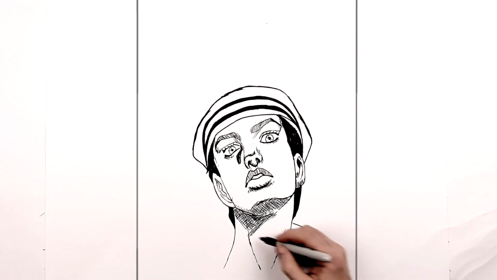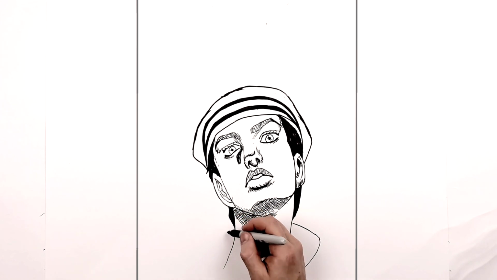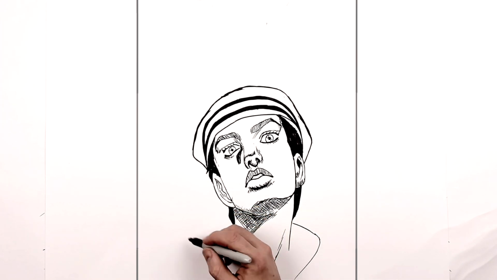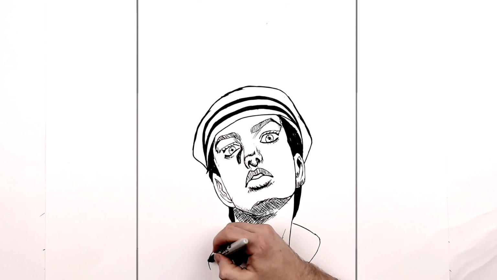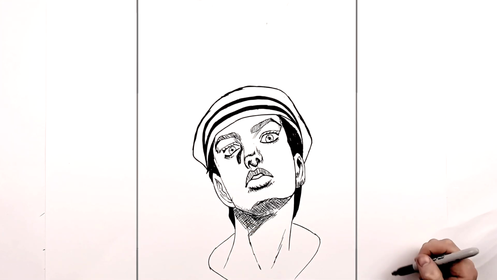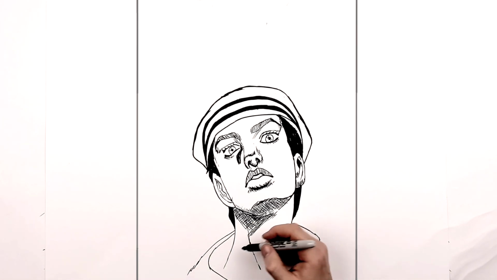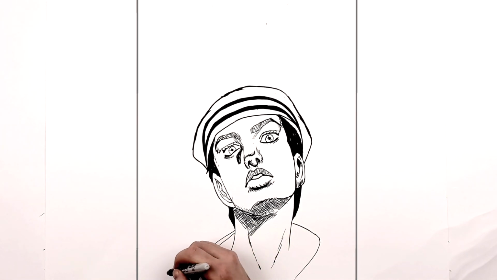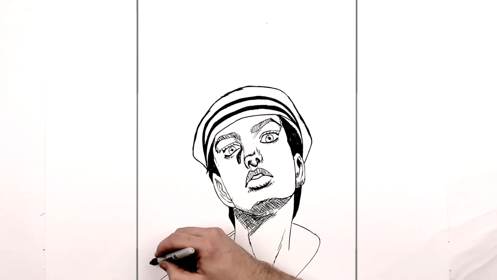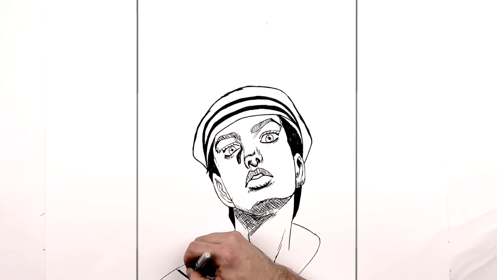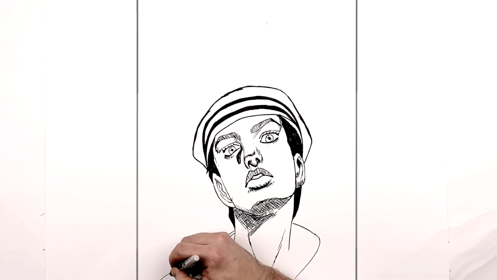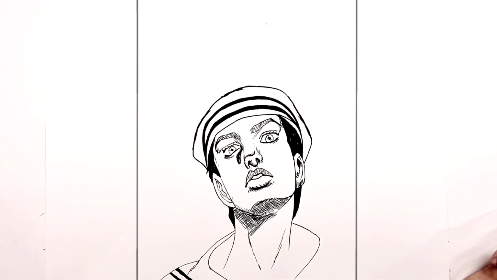There's a collar going that way, then the other side is out, down, around that way, and then the top goes down here, like some hatching there, and then his shoulder goes down that way, and then some more of those black lines, those thick ones that are on his hat, sailor type, going that way.